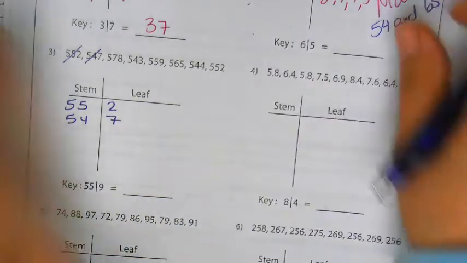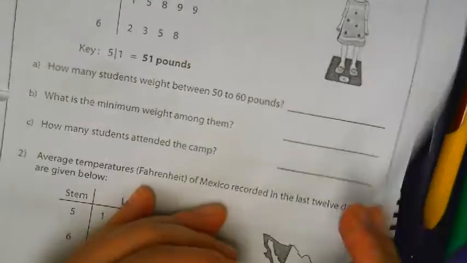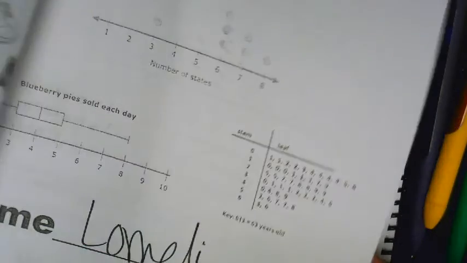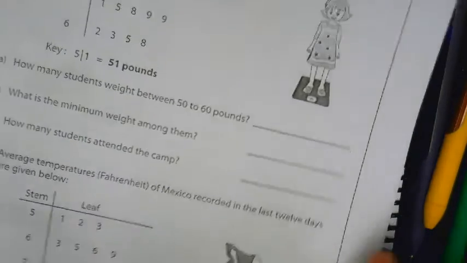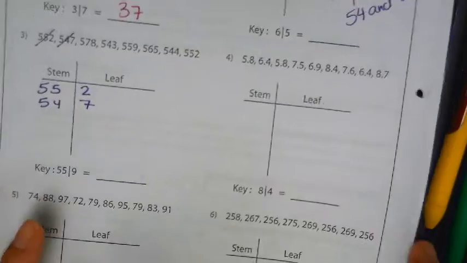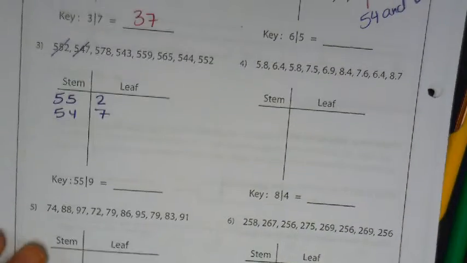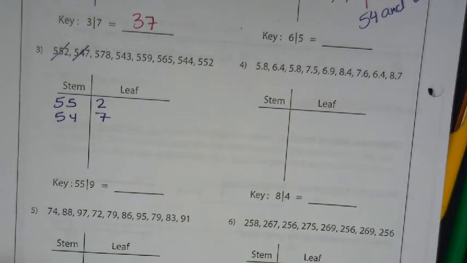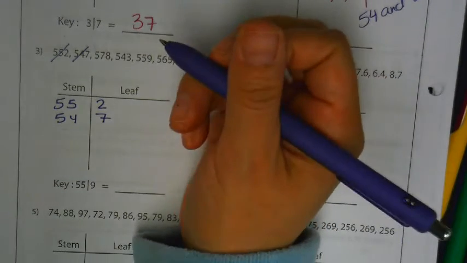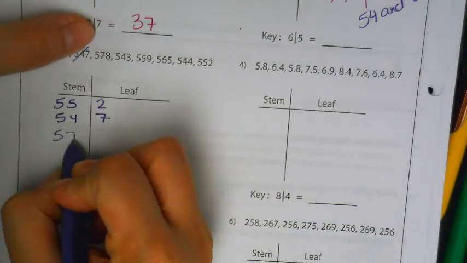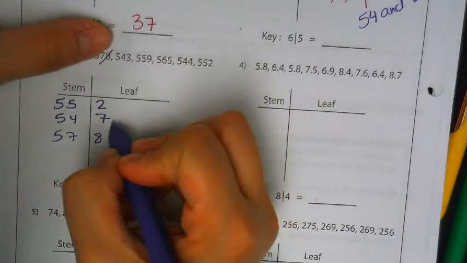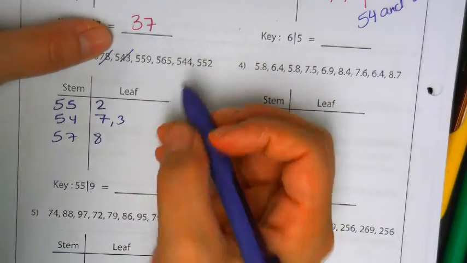Oh, I wonder, do they have a double leaf? There's such a thing as a double leaf plot. Yeah, what if you were doing like in the millions? It wouldn't be very useful. I would probably use a dot plot then. I don't know. Maybe. I'm trying to think of when would I be using this in the real world? There's really not much of a purpose to it. It's just a way to organize your data.